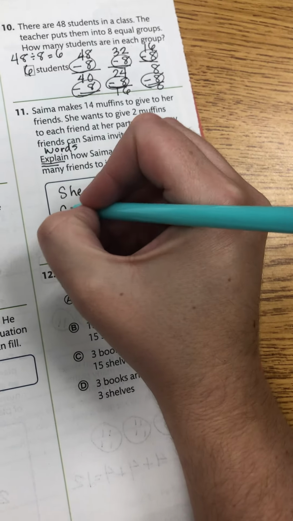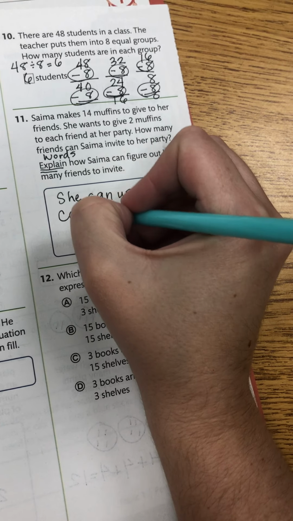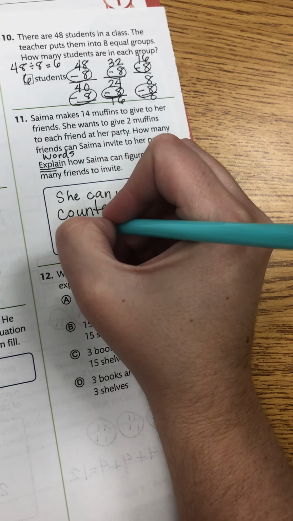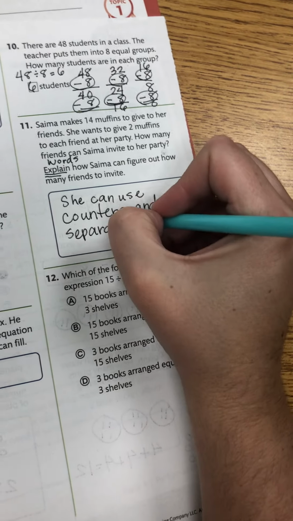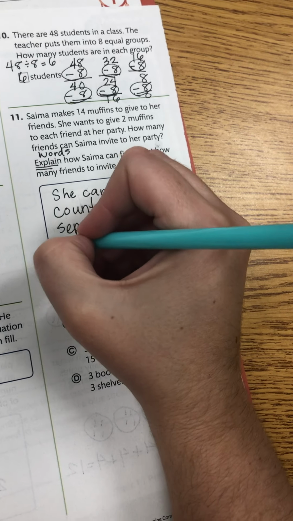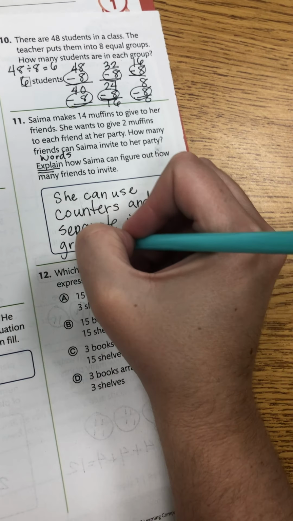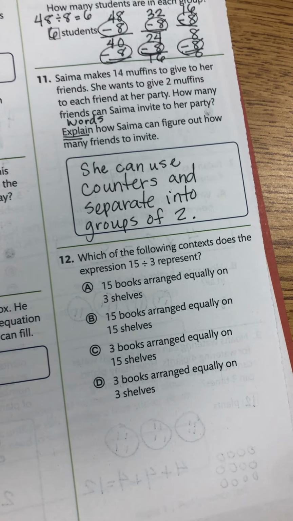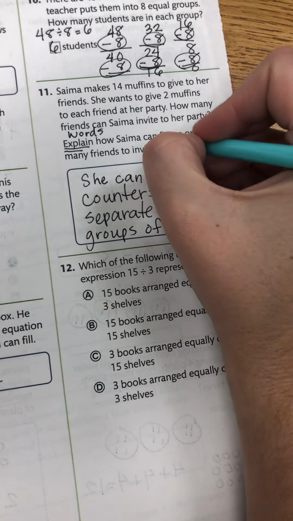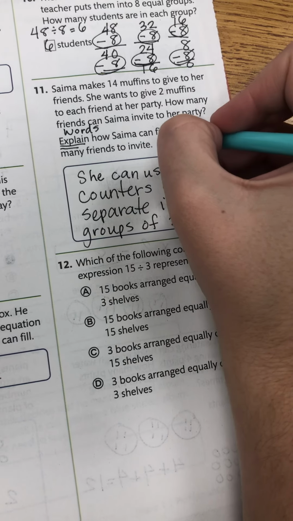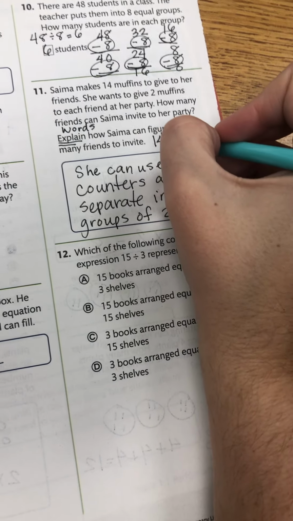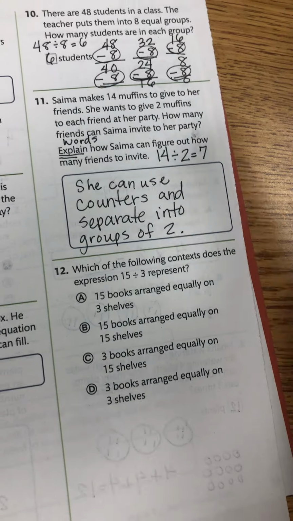Okay? So I'm going to write counters and separate into groups of 2. Ta-da! All right, and that would be, if we were solving it, which it didn't say to solve, well, and that does ask right there, but we're going to write our equation equals 7. 14 cut in half equals 7.